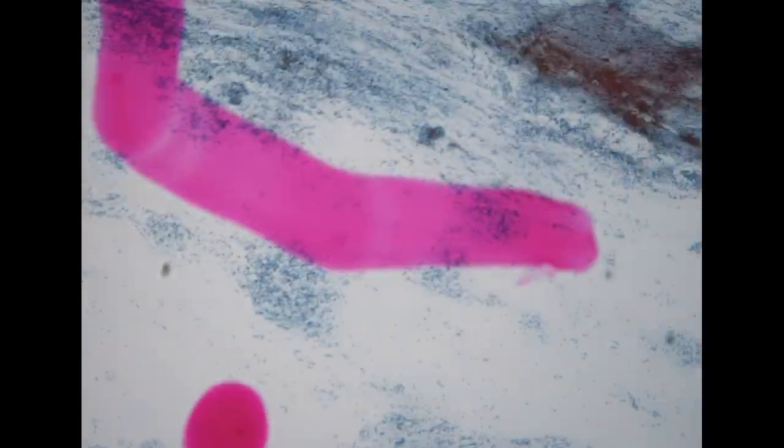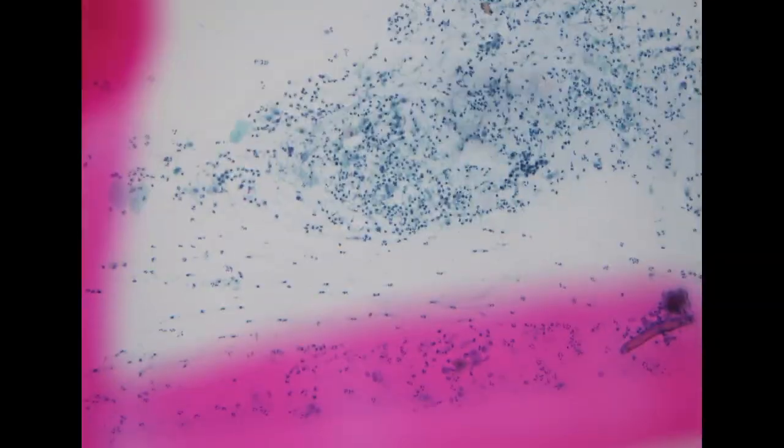So in such a specimen, usually we will go through the debris area to see if there are any atypical glandular cells. For this specimen, I didn't see any atypical glandular cell, but only the endometrial debris.